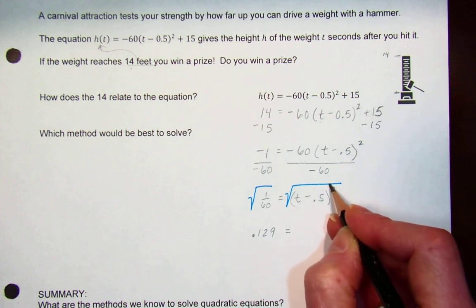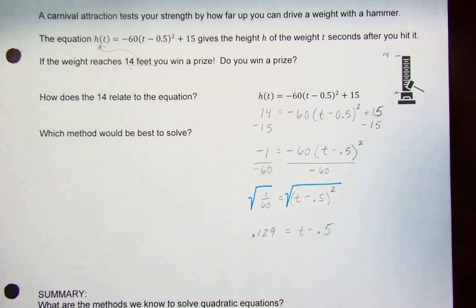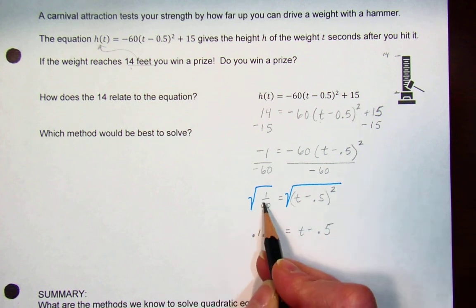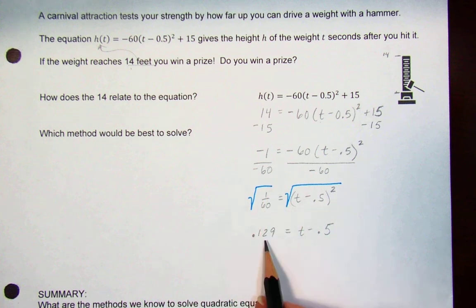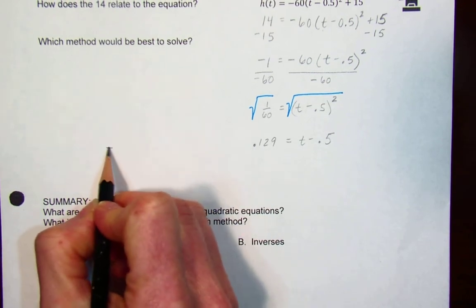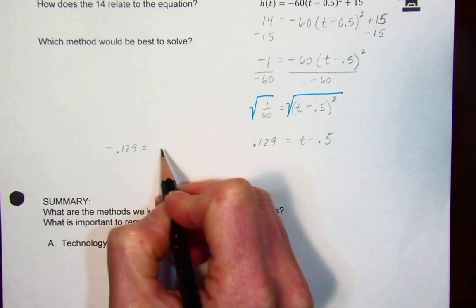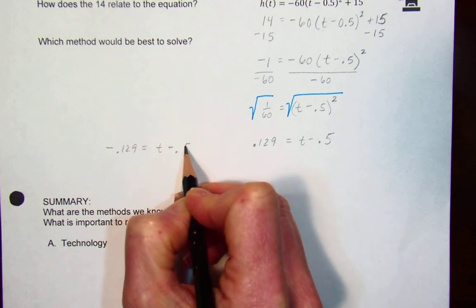And then the square and the square root, those are inverses, so now I just have t - 0.5. But wait. Remember, when we use the square root power, not only do we get a positive root, but we also get a negative root as well. So I'm going to put that one over here, -0.129 equals t - 0.5.